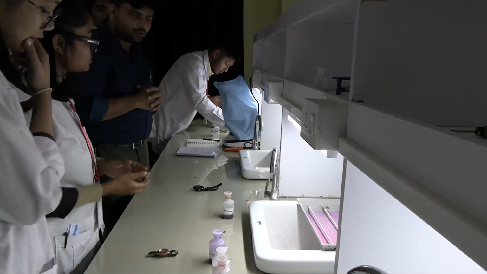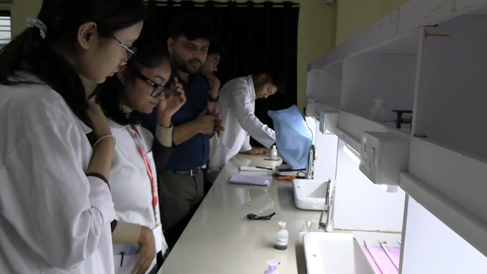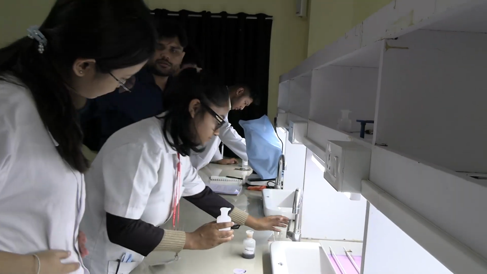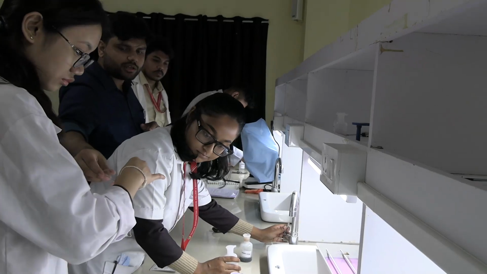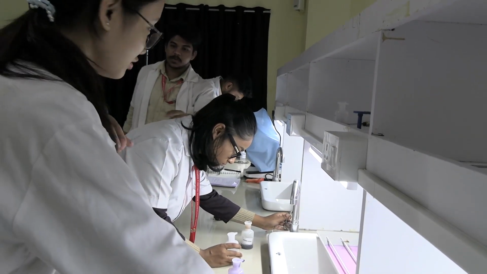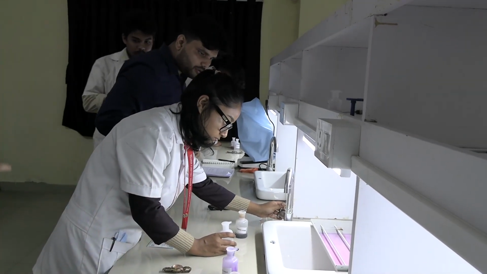First step, acetone. Remember, before you start the acetone, you should always start the tap. And in the tap, put a few drops, and then you can do it. Because this is your slide, you should air dry it. Fast, air dry it.